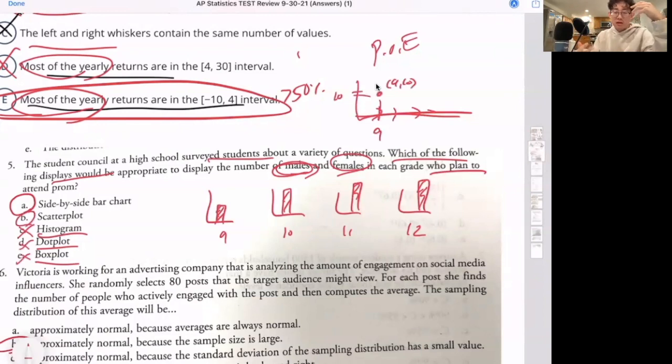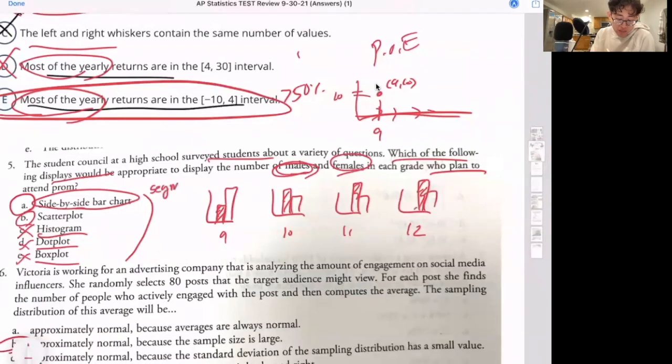It's much better, because we're comparing males to females, to use a side-by-side bar chart. Quite honestly, out of these 5 choices, that's the lesser of all the evils. We will see females here, females here, females here, and you guys get the idea. So when you're trying to compare two categorical things, always make sure to use side by side or segmented bar graphs. If you see the posters around my room, they all have different categories that represent each of the segmented bar graphs.